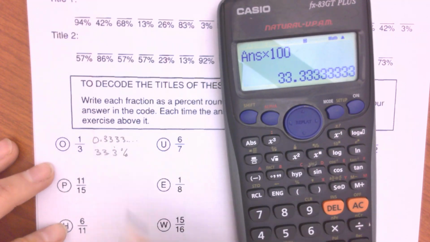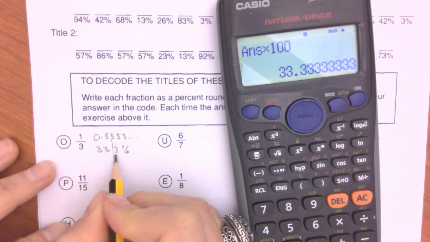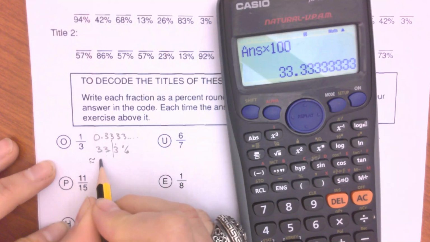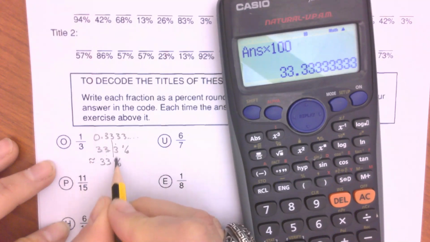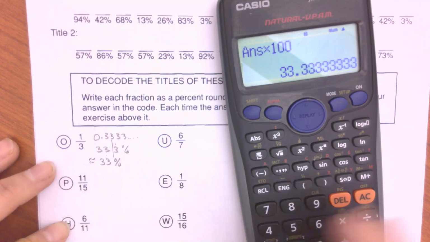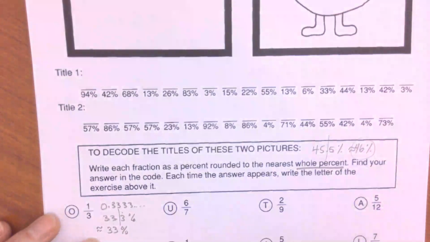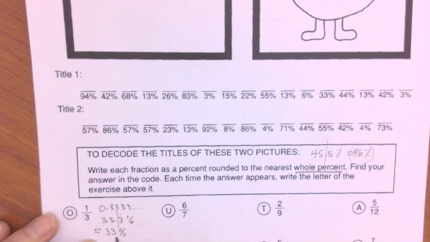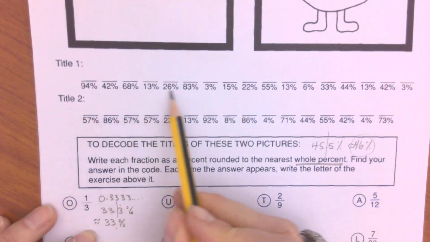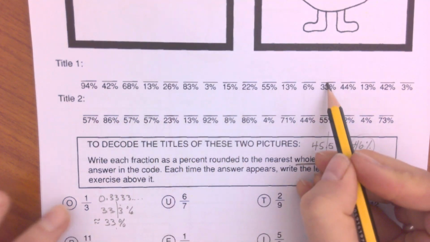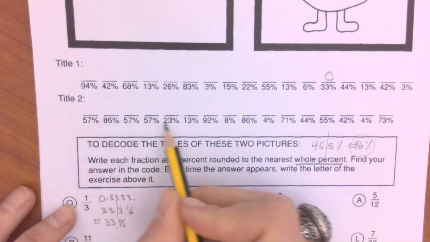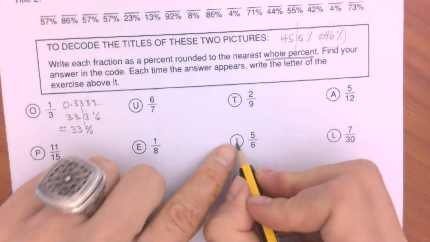But they want the whole number, so is that going to be 33 or 34%? Approximately 33%, because that 3 is small. Okay, so 1/3 is 33%. So 33%, there it is there, it's O. Do we have any more? No, done. Okay, let's do 5/6.